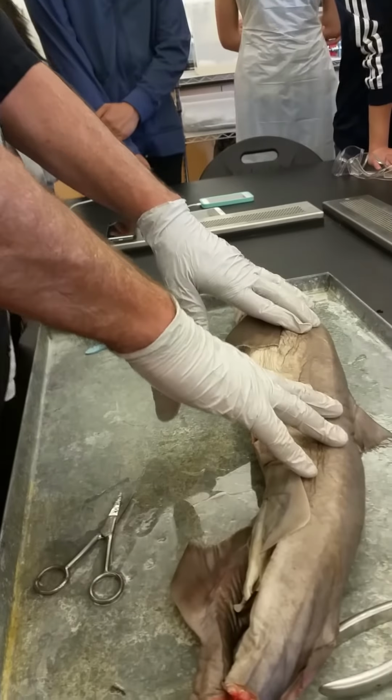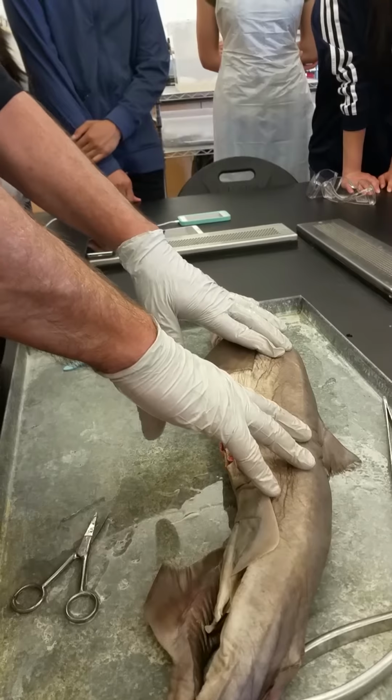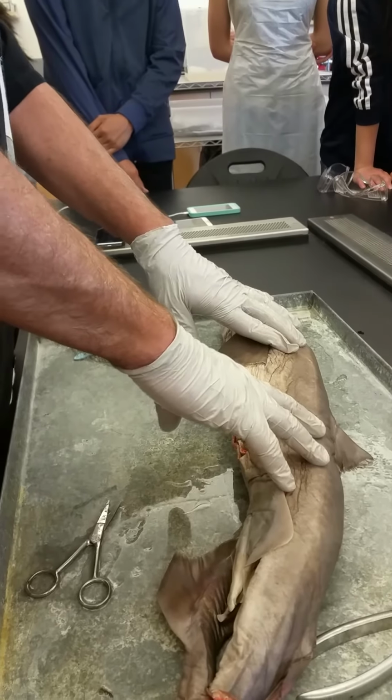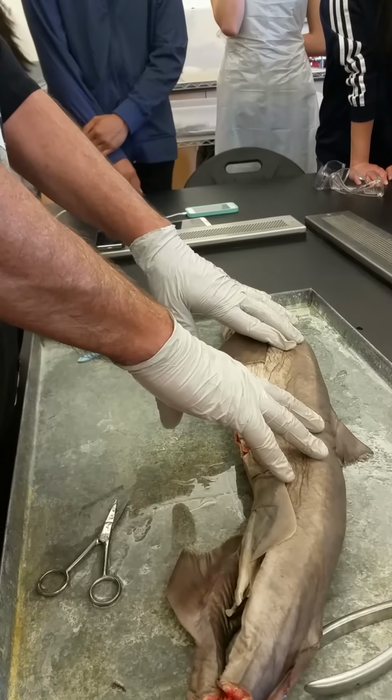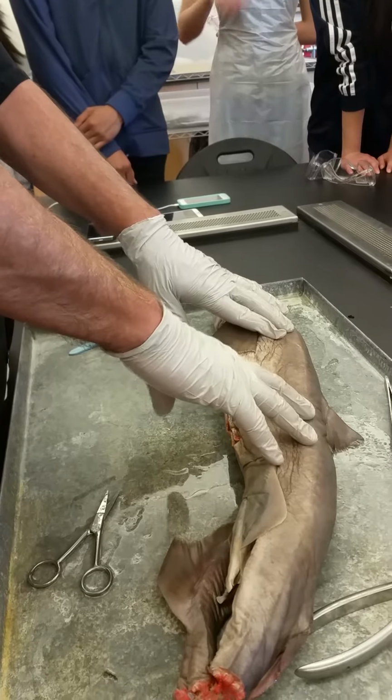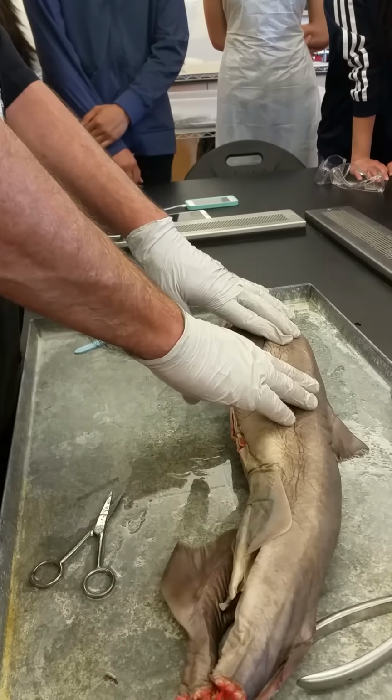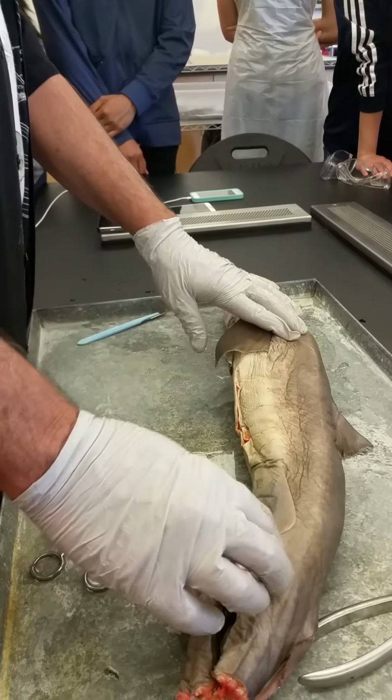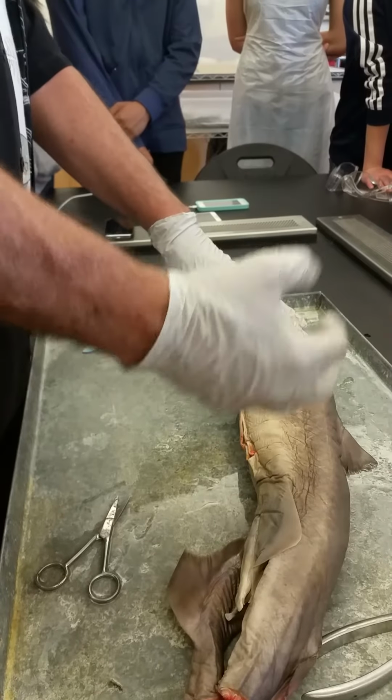All sharks and rays have internal fertilization. Most fish have external fertilization. Most sharks and all rays have live birth. The skates and some sharks do lay eggs. But in either case, you have internal fertilization.